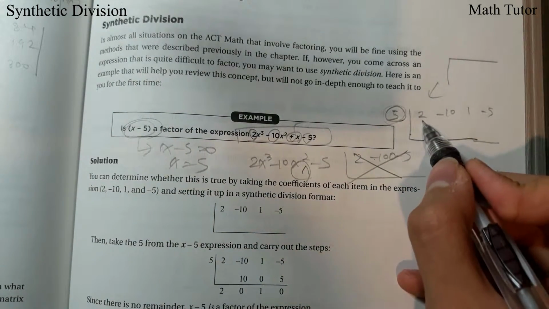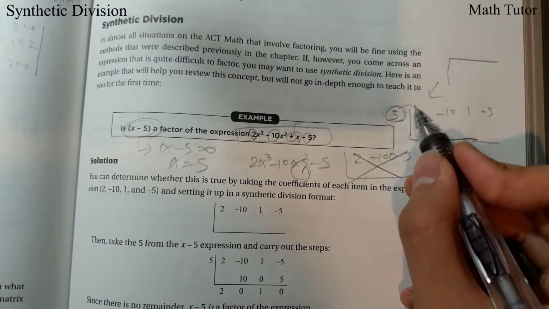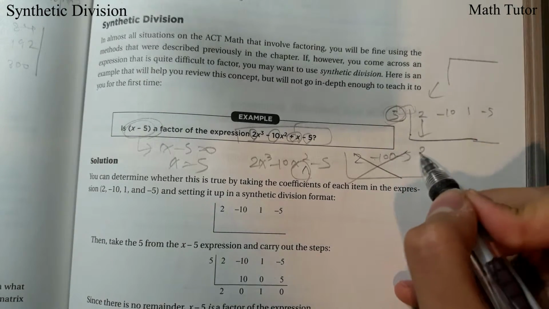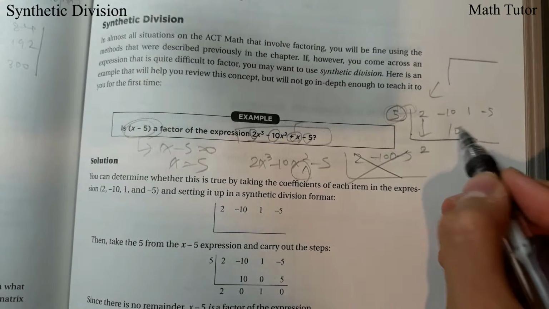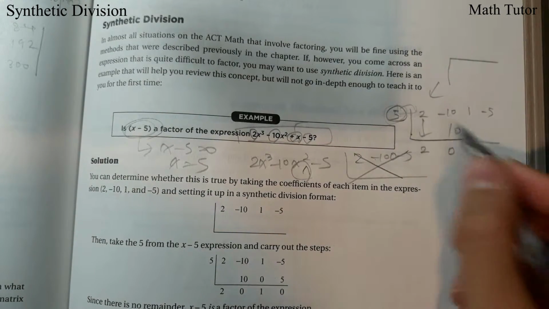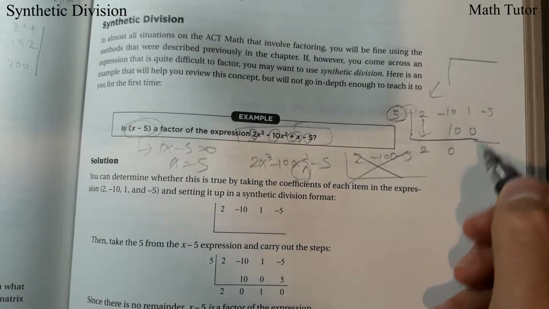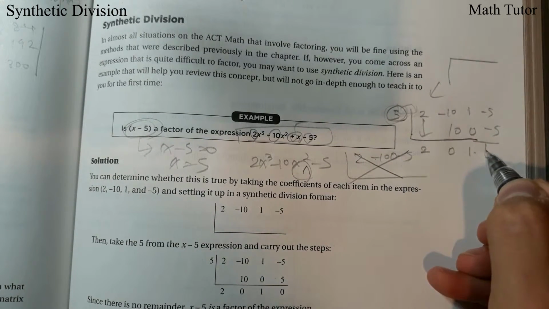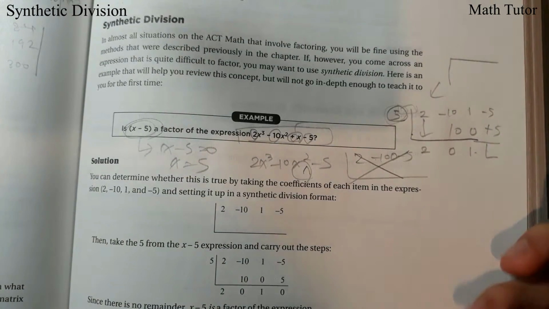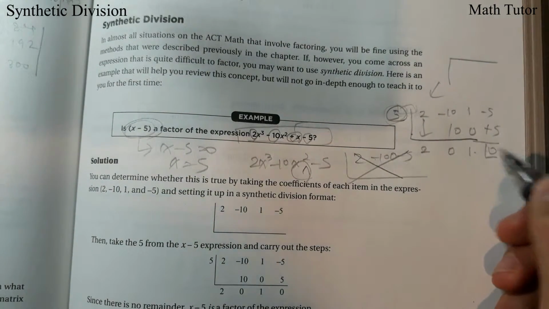What you do is, first step, you put the 2 down here, and then you multiply by 5, 10, then you add them, 0, and you multiply them, and you add them, and you multiply them, and you add, this plus 5, add them, it'll be 0.